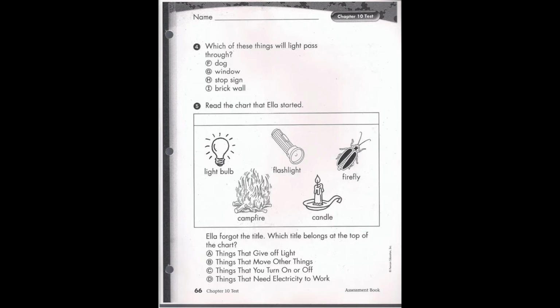On the next page, we're going to be looking at question number 4. So question number 4 says, which of these things will light pass through? So our first option is F, a dog, G, a window, H, a stop sign, or I, a brick wall. So think about it. If light was shining, what item would it shine through? So pick your best answer.